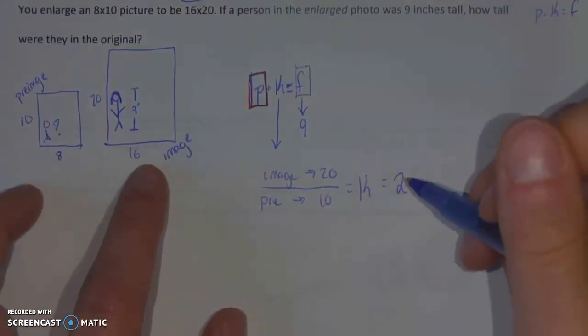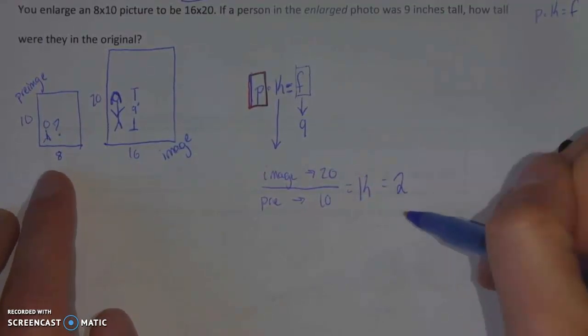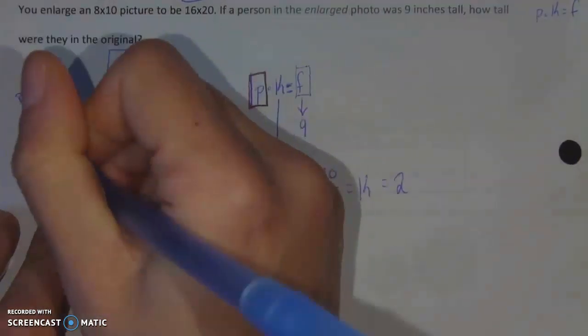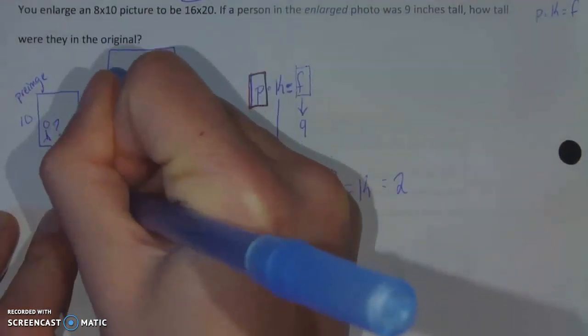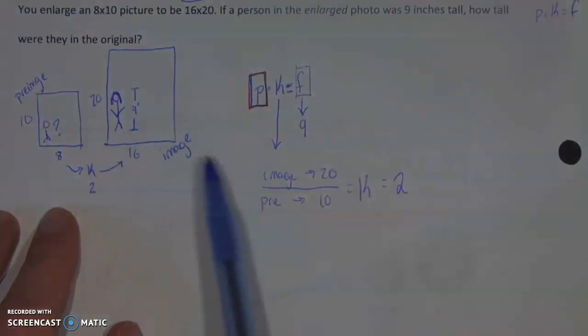Now if you can, you should always double check this. That's saying that I took my original and I doubled it. And here I can see that 8 turned into 16. So 8 times my k should give me 16, and we said that k was 2. 8 times 2 does equal 16, so that makes sense.